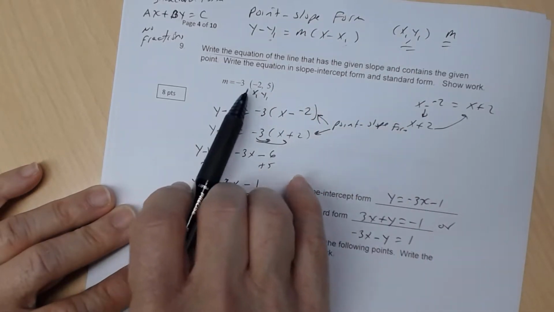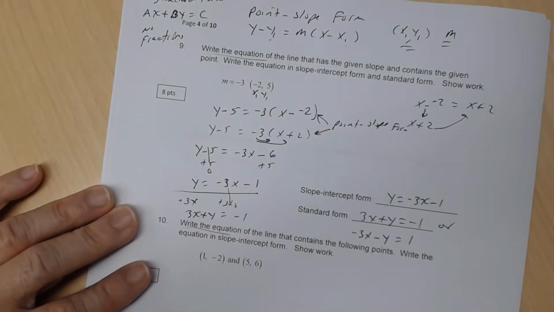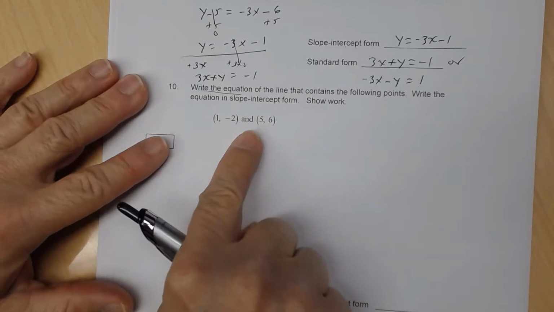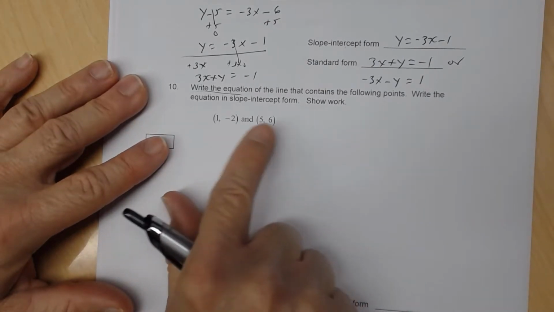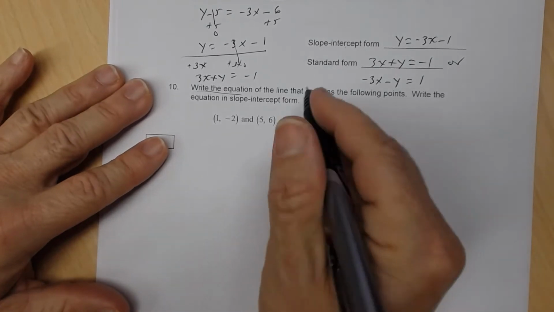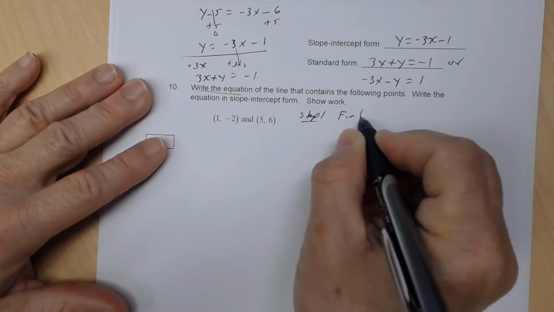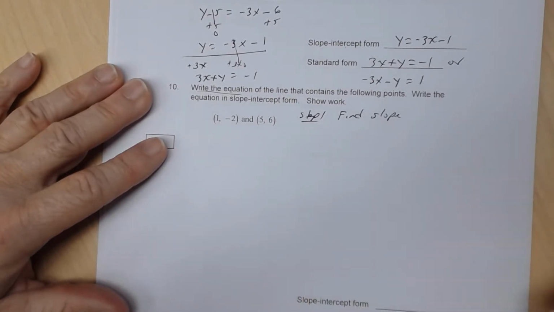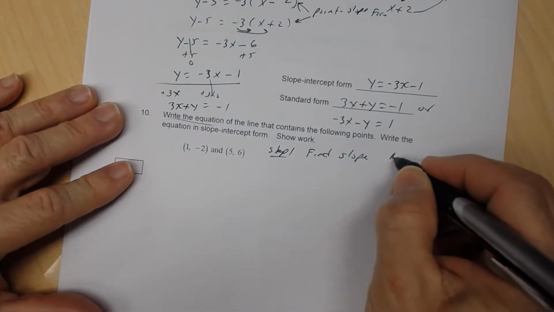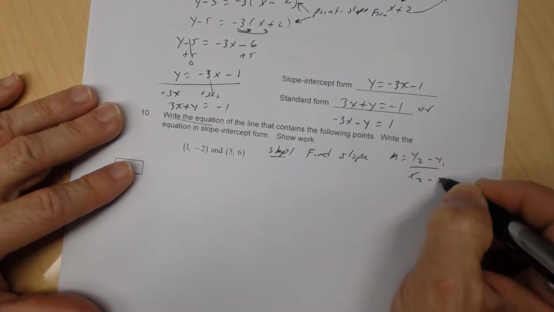In number 8, I knew both of those. I knew the slope and I knew a point on the line. In number 10, the only thing I don't know is the slope, but I know 2 points on the line. So the first thing you're going to do, step 1, is to find the slope. And again, use the slope formula: m equals y2 minus y1 divided by x2 minus x1.